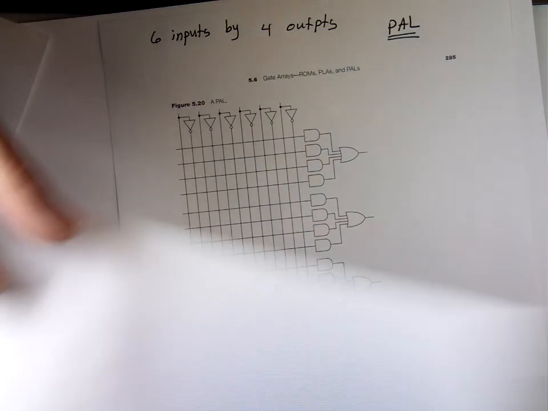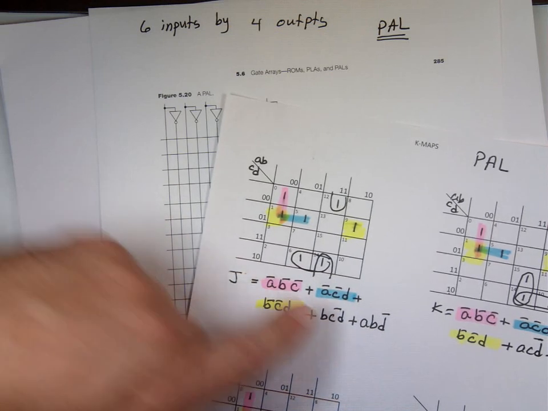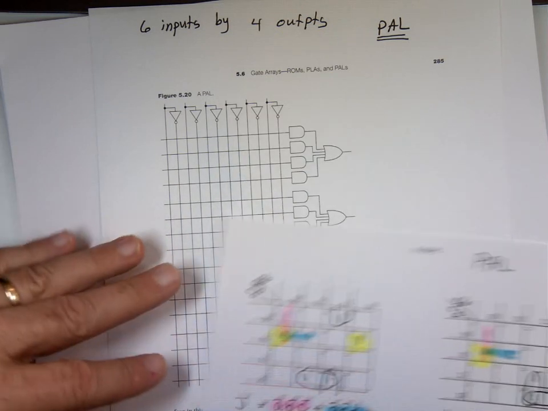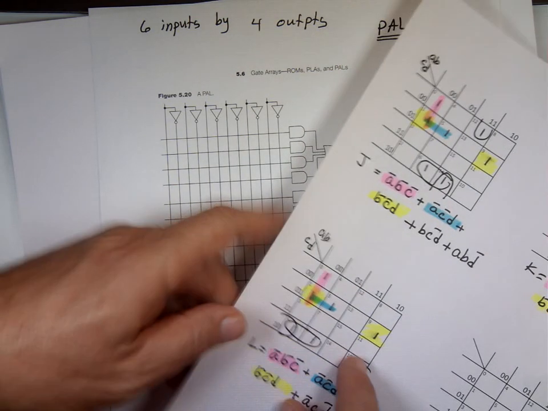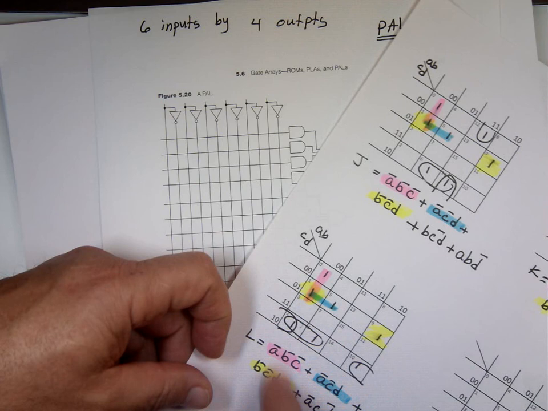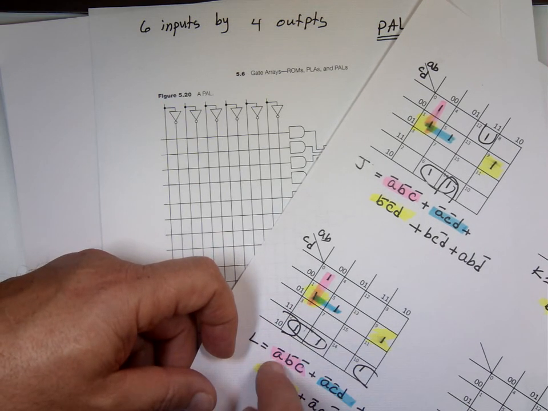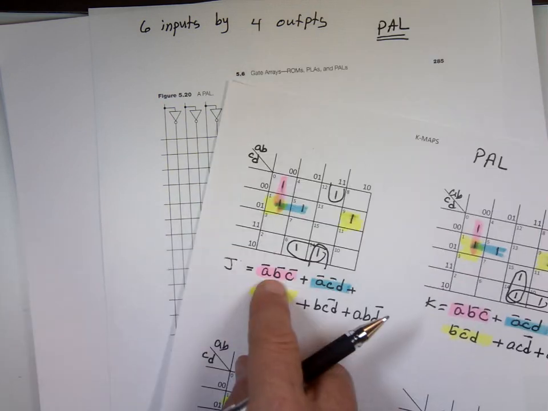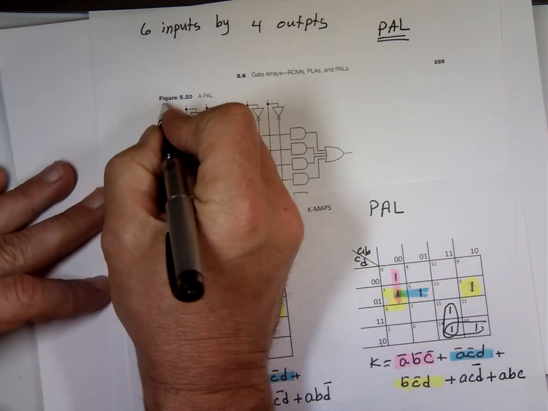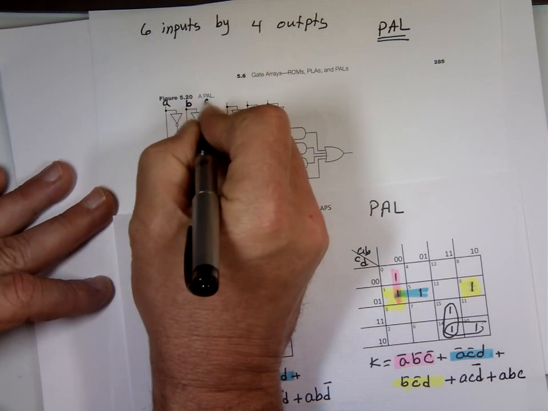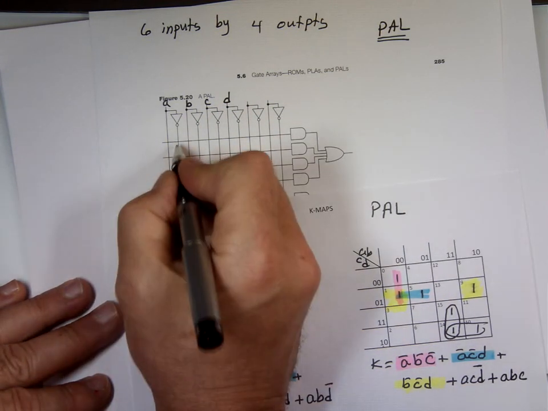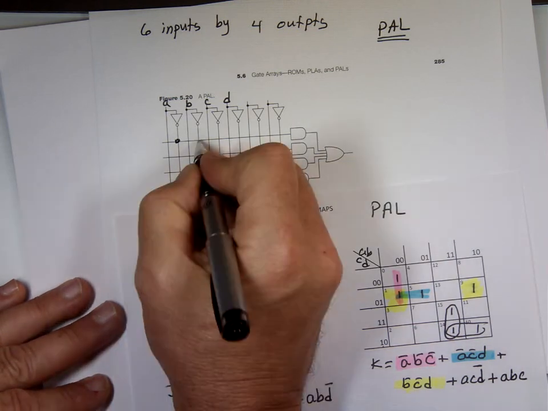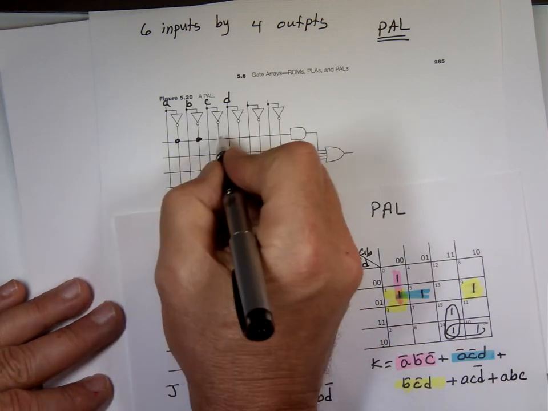Notice the common ones. Which ones are the common ones? Let me look at them. The pink, the blue, and the yellow. Let me work with the common ones. The first one is going to be what? A bar, B bar, C bar. Can you see it? This is A, B, C, and D. I'm not using these two yet. A bar, B bar, C bar. That's the first one.